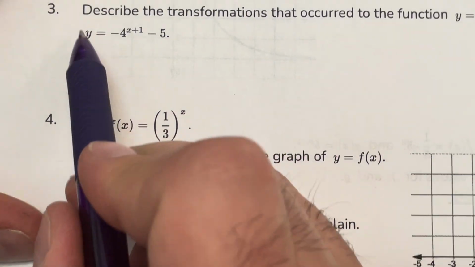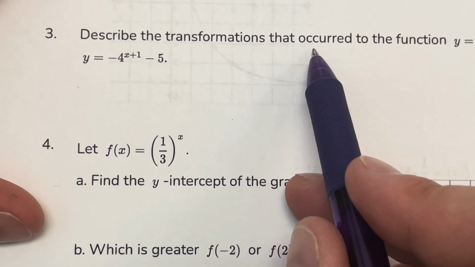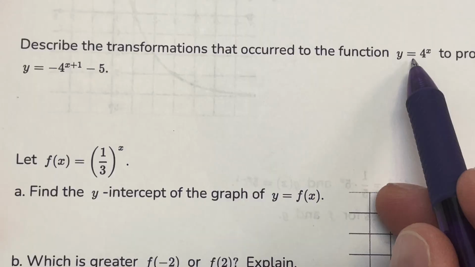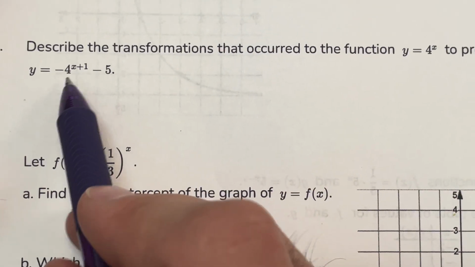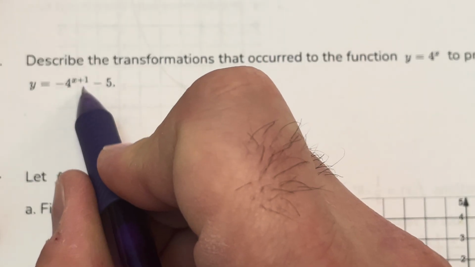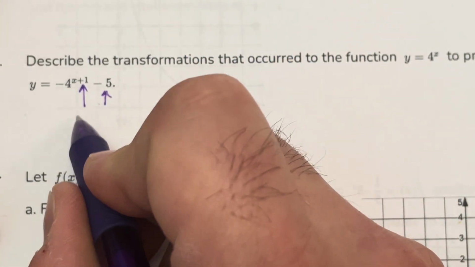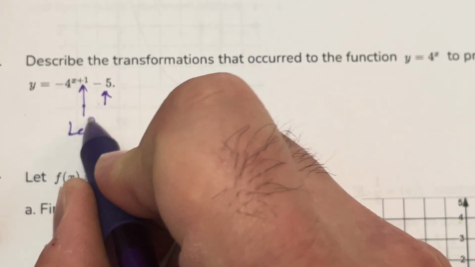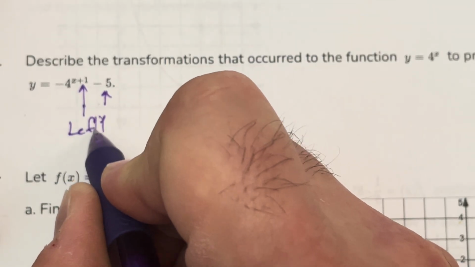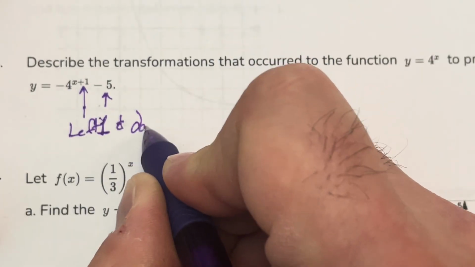Let's move on. All right, so describe the transformations that occurred to this function. There's our base function to give us this. Okay, so what's happened? This is a translation. So this is going to move left 1 unit, and down 5 units.